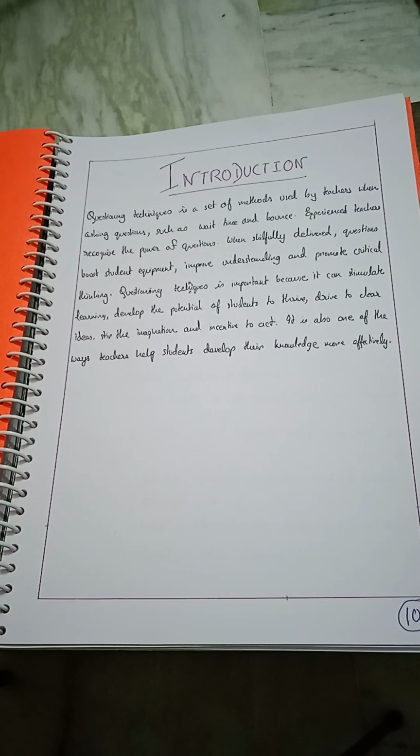Then we have the introduction here. In the introduction you have to write what questioning techniques are, how questioning techniques are important, and what the usefulness of questioning techniques is. All these things you have to write in this particular part.